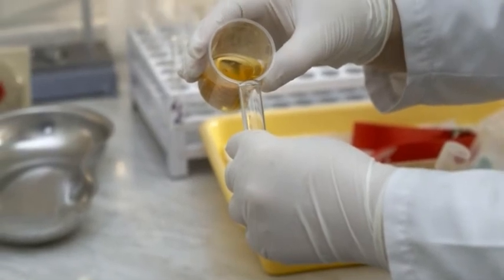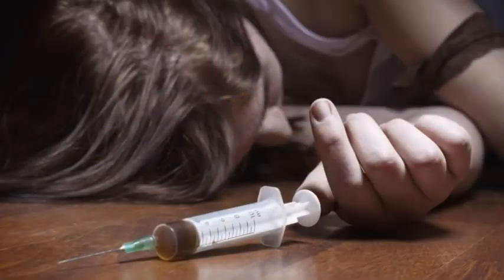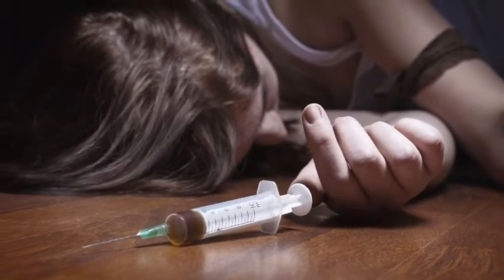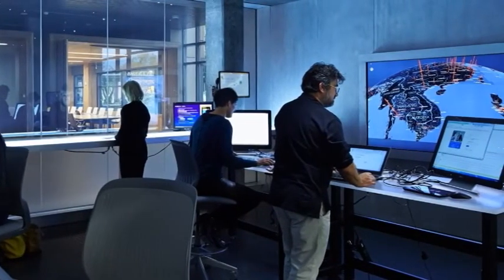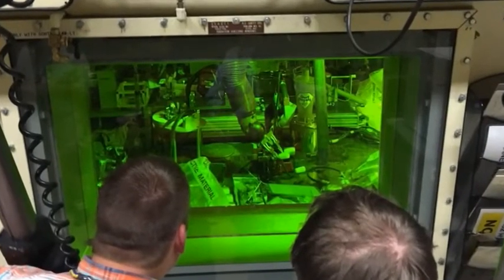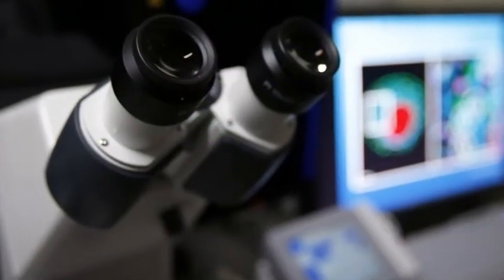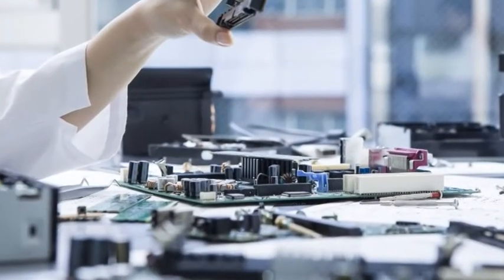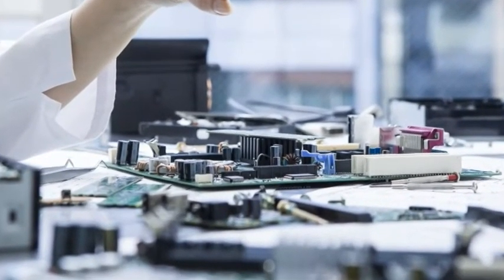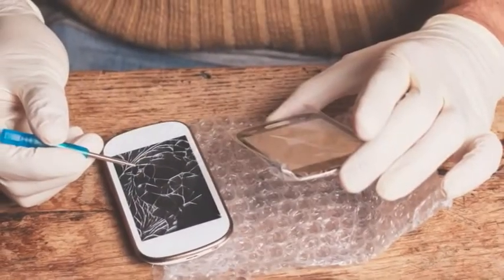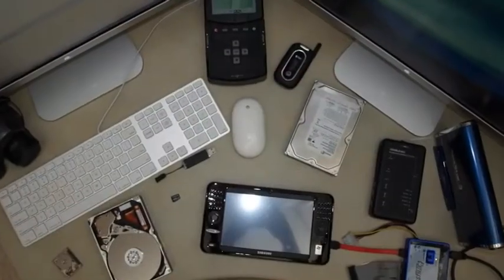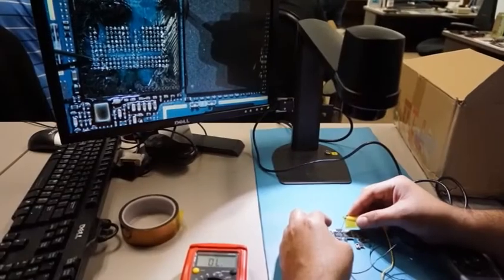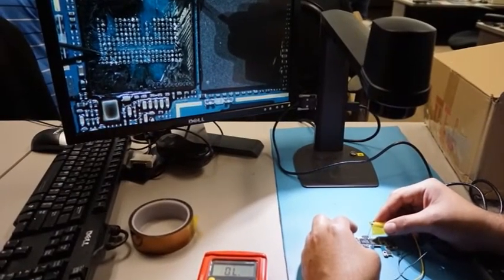Forensic toxicology is the study of the effect of drugs and poisons in the human body. Forensic video analysis is the scientific examination, comparison, and evaluation of video in legal matters. Mobile device forensics is the scientific examination and evaluation of evidence found in mobile phones, for example call history and deleted SMSs, and includes SIM card forensics.